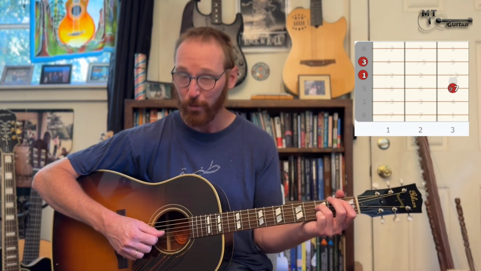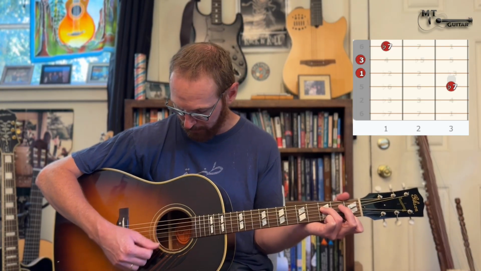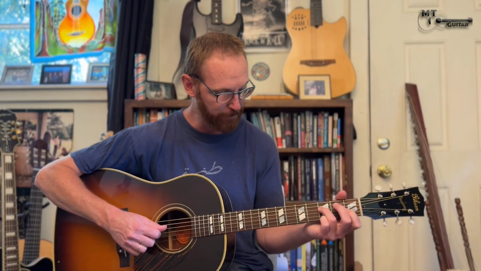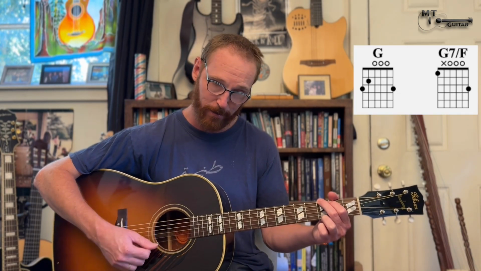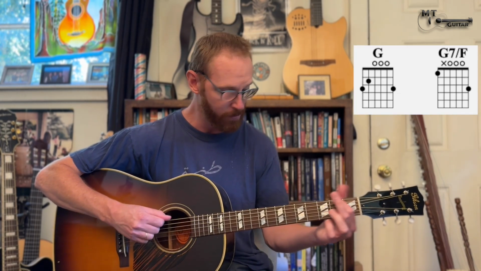And I don't really need the 5, so I could just do flat 7, 1, 3, and just skip the 5. Or I could double the flat 7, double the root, whatever. But that's literally a third inversion. Now I can also see it here with the G bass. That's a G7 over F. That's a third inversion. Flat 7, 1, 3.